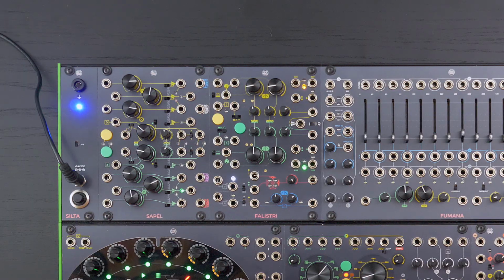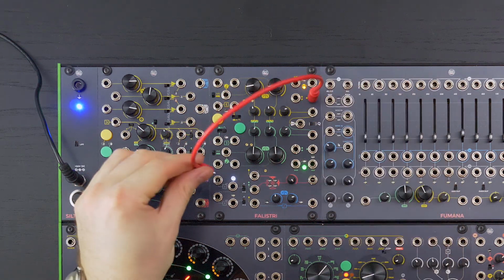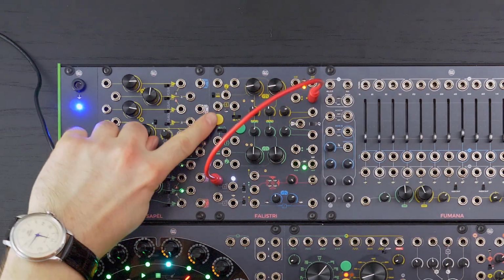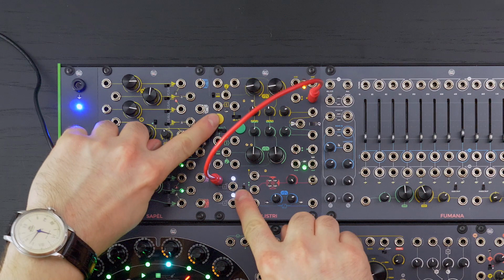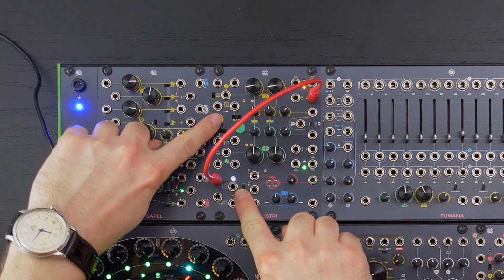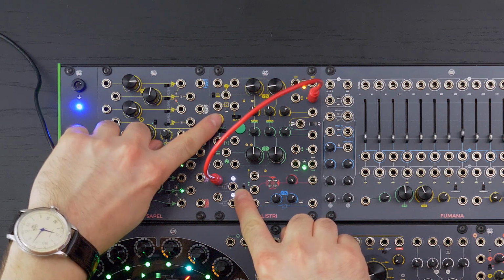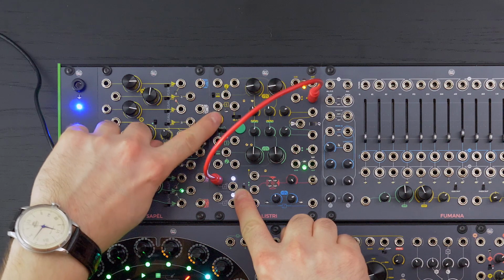There is another section of FALISTRI that generates gates, and it is the dual cascaded frequency divider. Here's how it works. You can patch any signal to its input, and whenever a rising edge, or a low to high transition, is detected, the gate output will change its state, from low to high or from high to low.